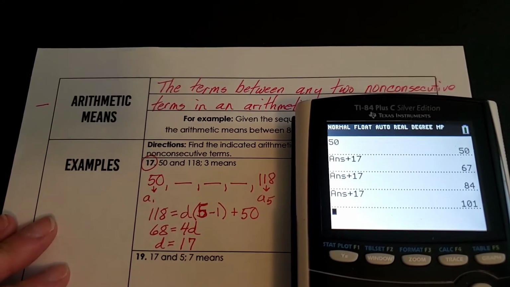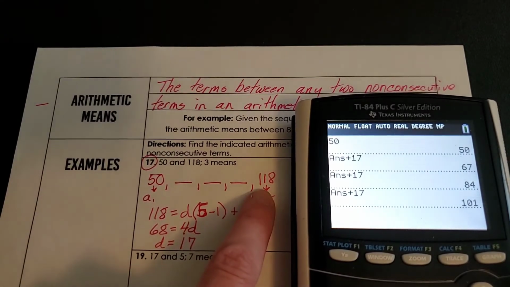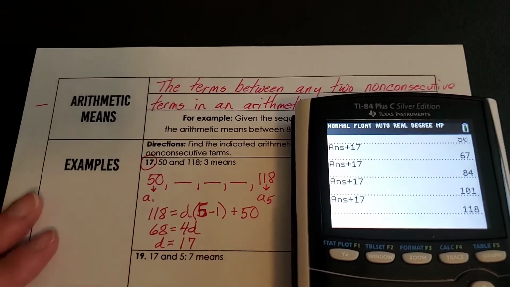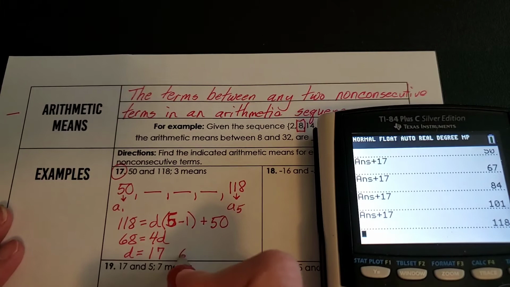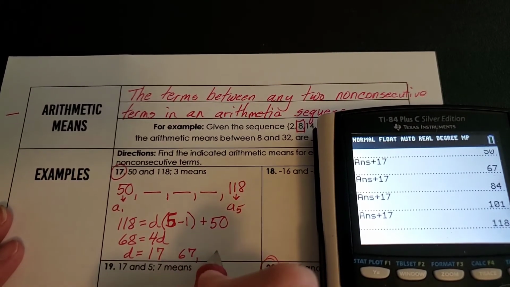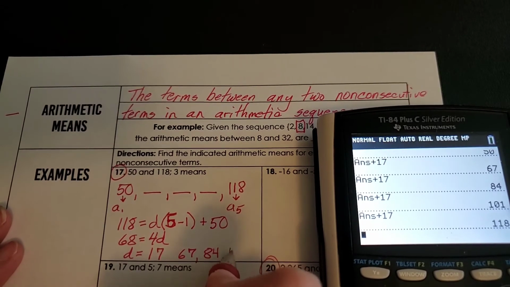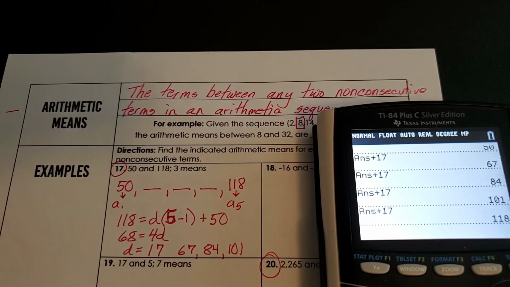The third one will be 101. And if I did this correctly, I should be at 118, and I am. So I didn't have to do too much extra in there. I like using that calculator. So those arithmetic means are 67, 84, and 101.